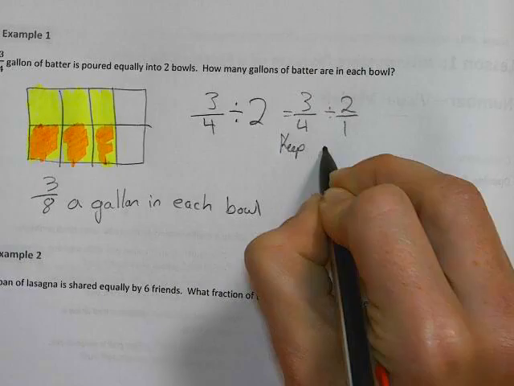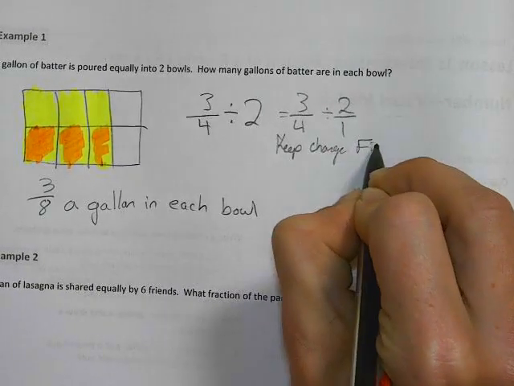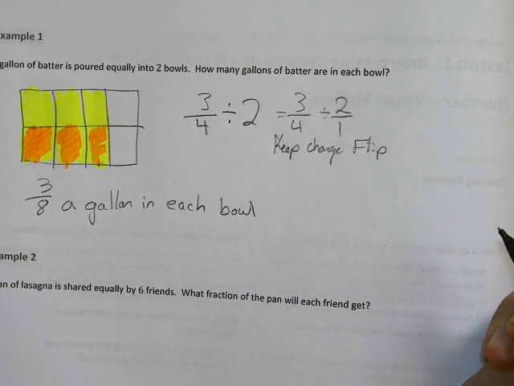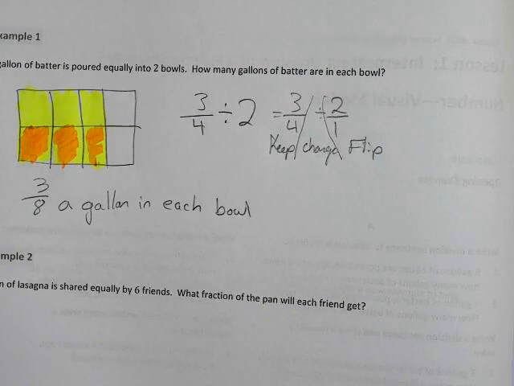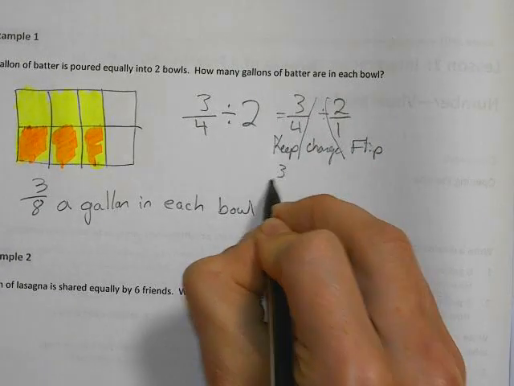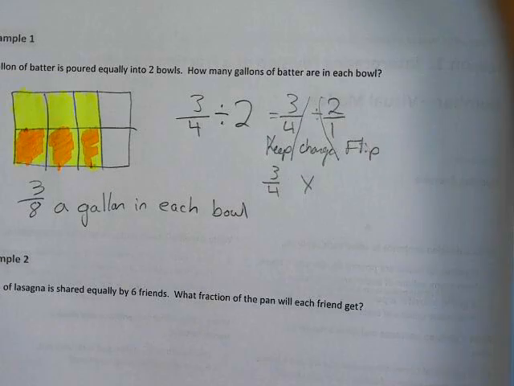We keep, change, and flip. So, keep, change, flip. That means that this is 3/4, change it to multiplication, flip it over.